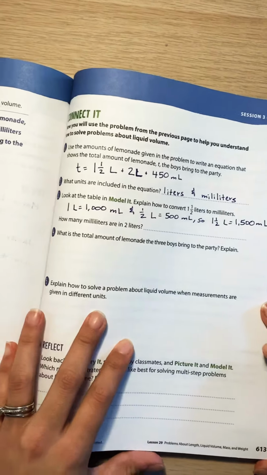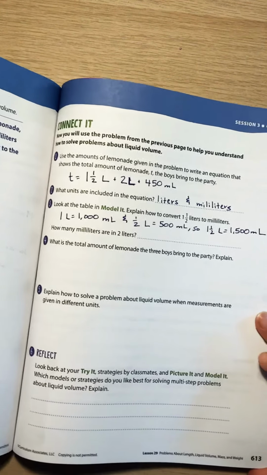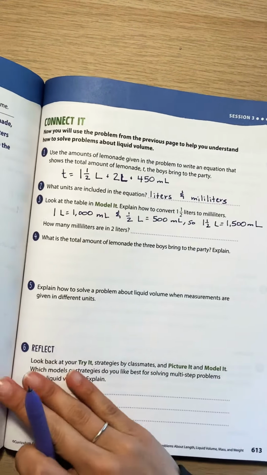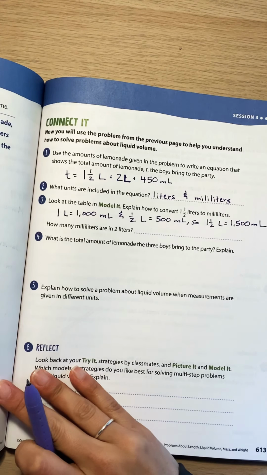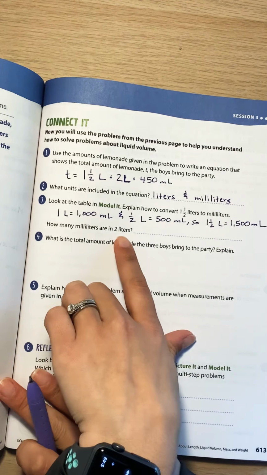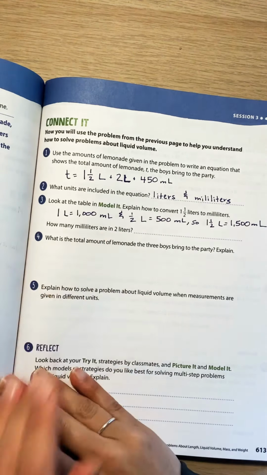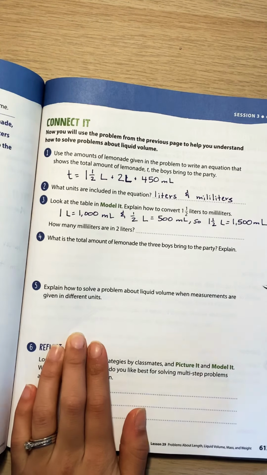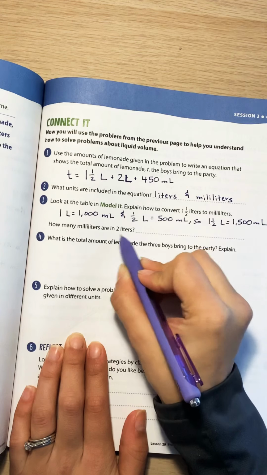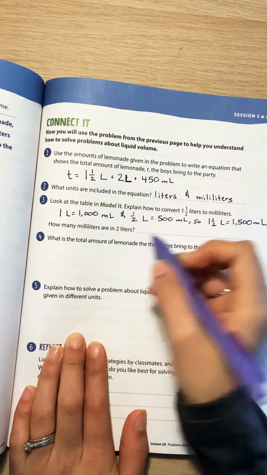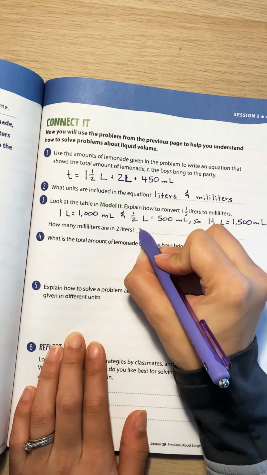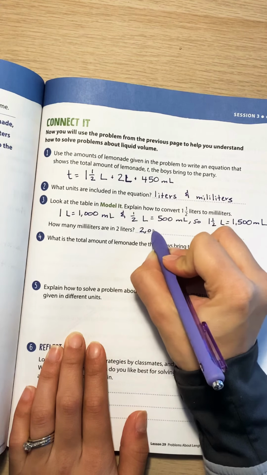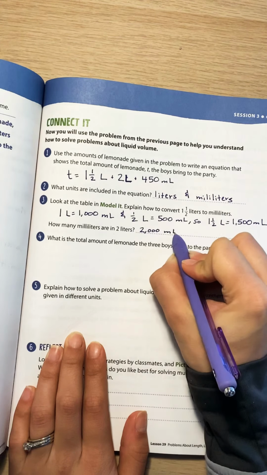That cut off the end of the problem, sorry. There we go. Okay, there's a good explanation, but then it's asking a different amount. So how many milliliters are in 2 liters? So that was the amount that Javier brought, the bigger bottle, the 2 liter bottle. So how many milliliters is that? You just multiply that times 1,000. So 2,000 milliliters.